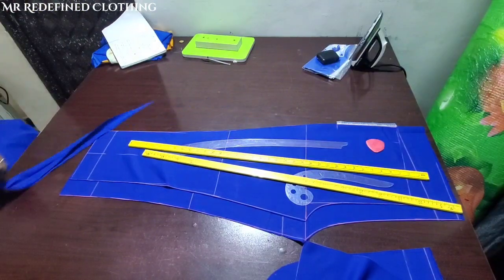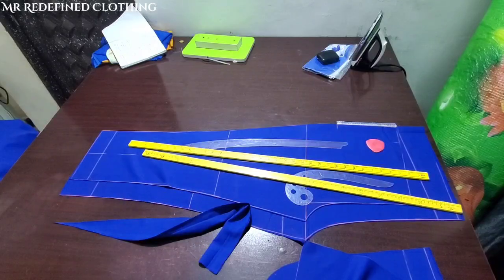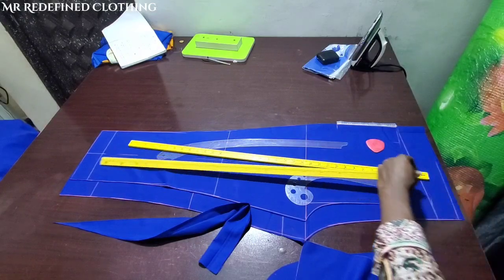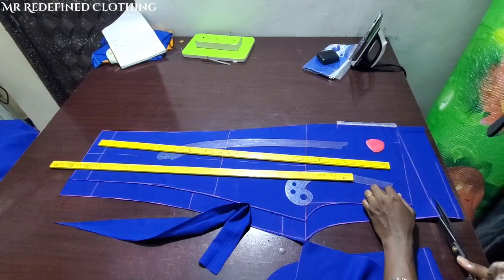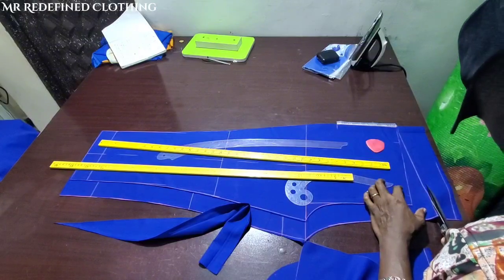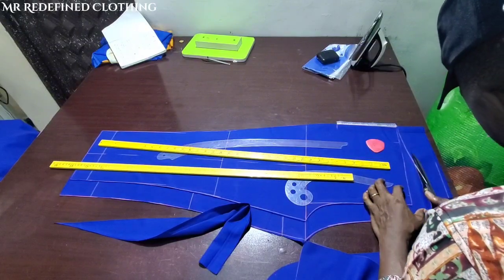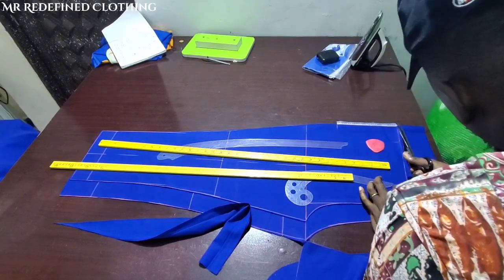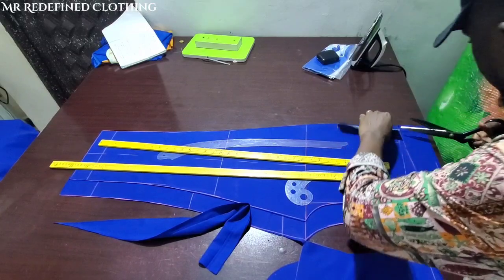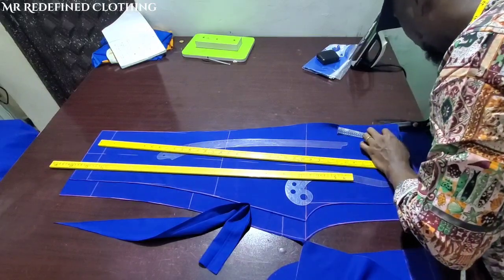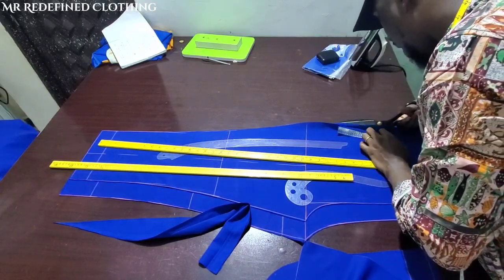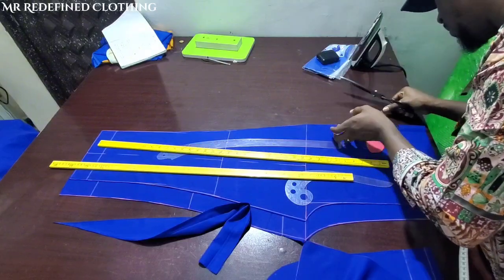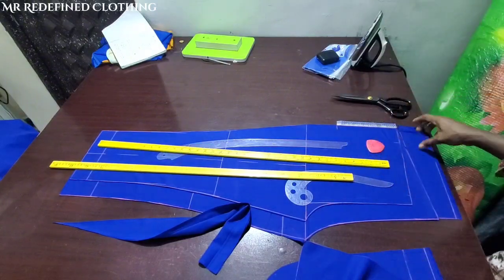Then from the back panel, you also cut from here. You also cut from here. And then you are going to slit this because we placed it at the tip where the folding came from. So this is how it must look, right?